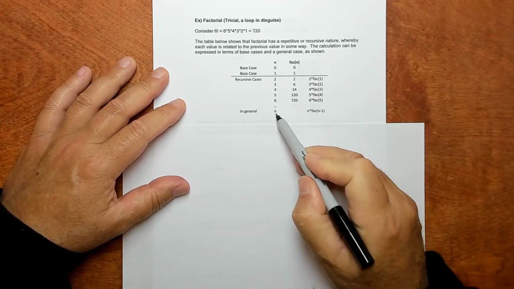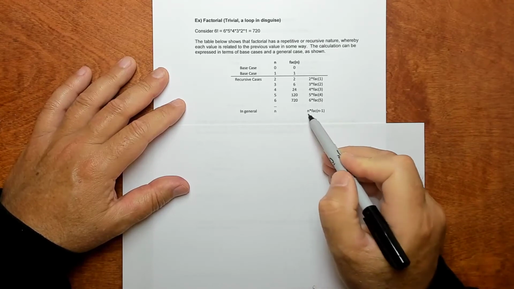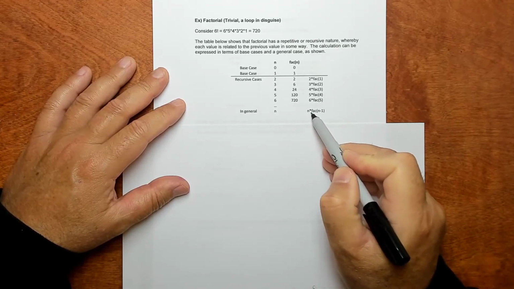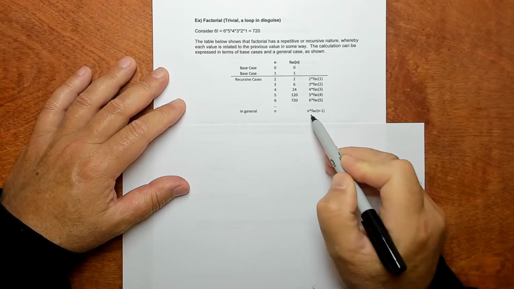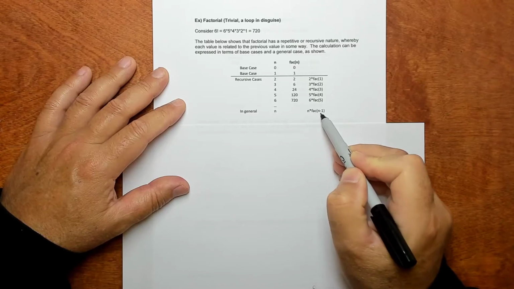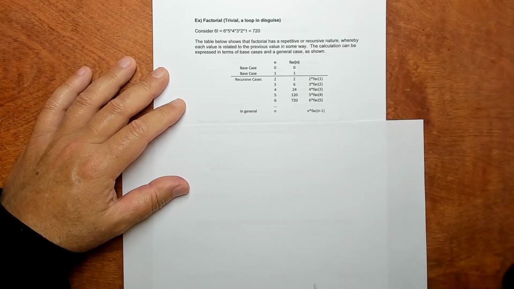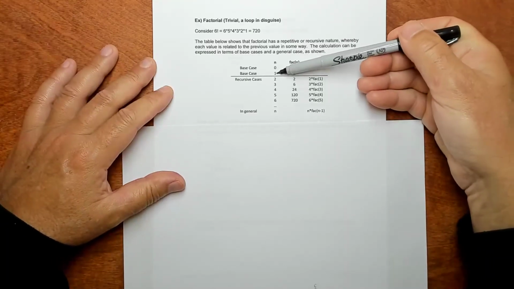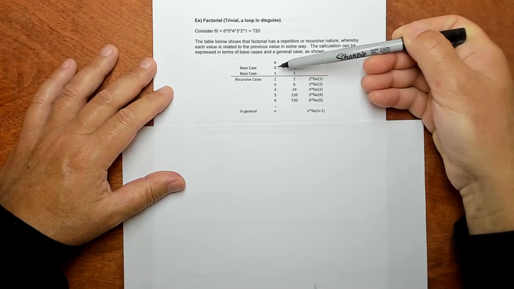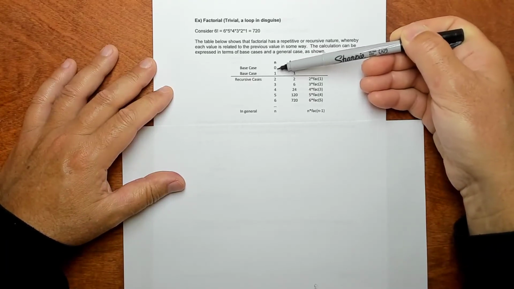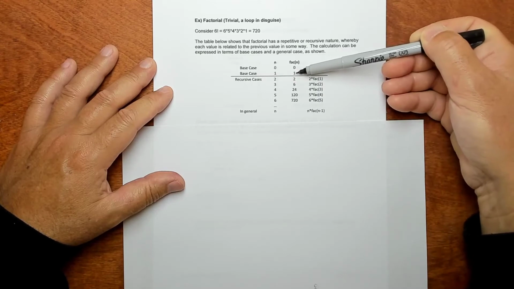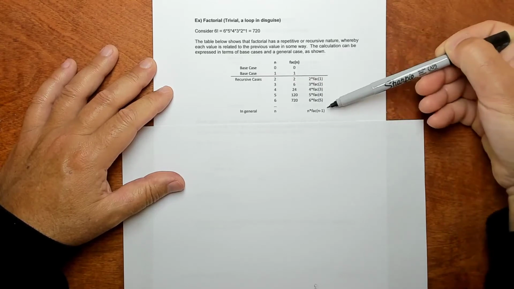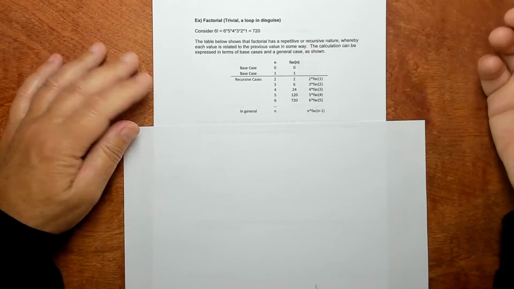For any number n, the factorial of that number is just n times factorial of n minus 1, and then we're done. We just have these base cases that are defined for 0 and 1, and once again 0 is just a funny case that we need to deal with in the code, but these are the base cases, and then here's the general case, and that's the code.